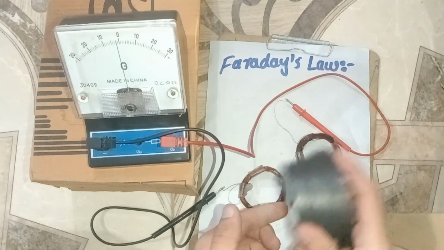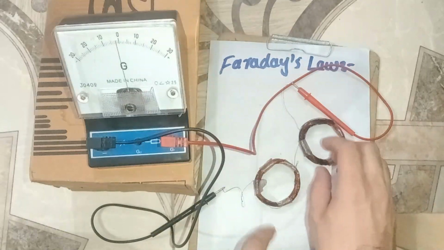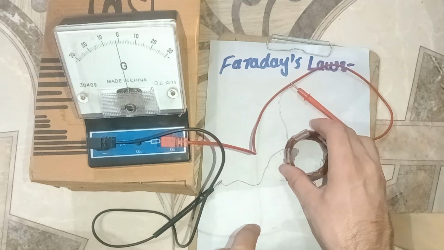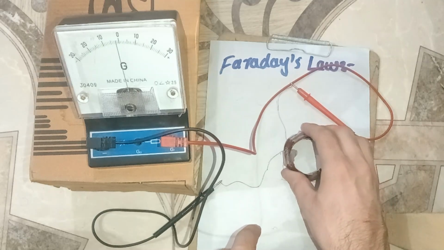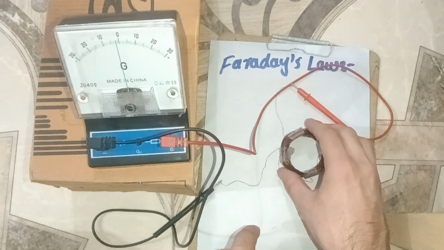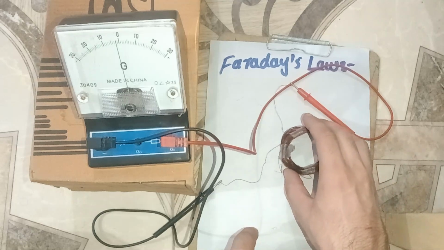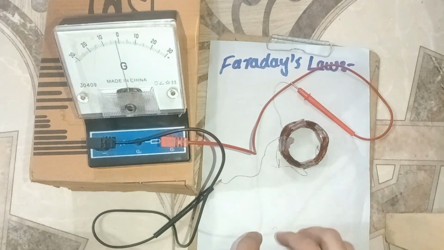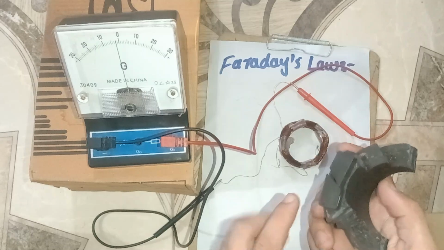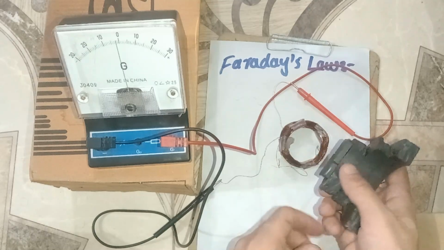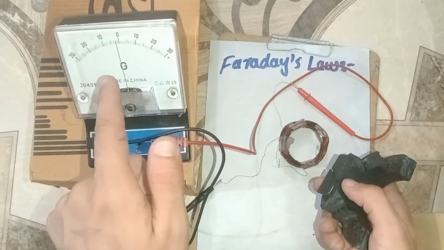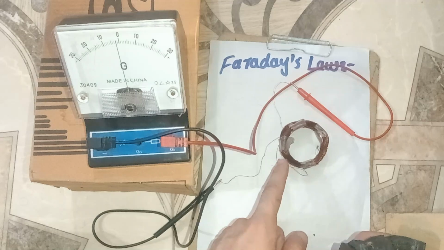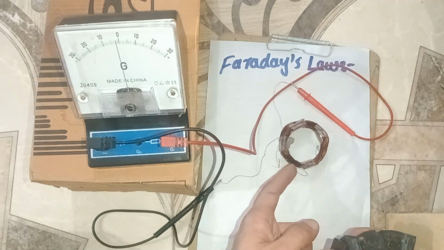So here is that demonstration. If I double the number of turns by putting one coil on top of the other, the number of turns has increased. Now if I bring this magnet away from or near to this coil, the deflection will be more, because the length of the conductor has increased by increasing the number of turns.